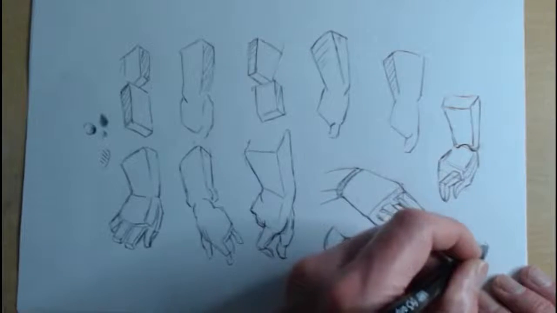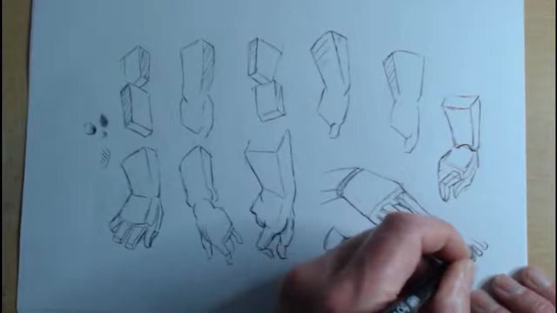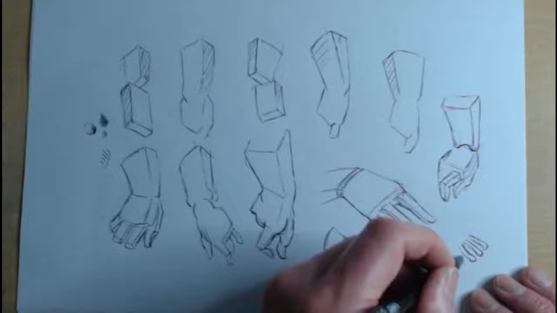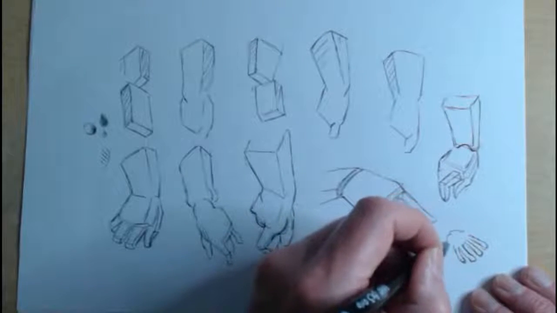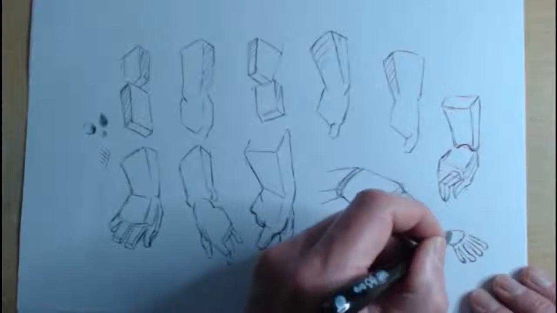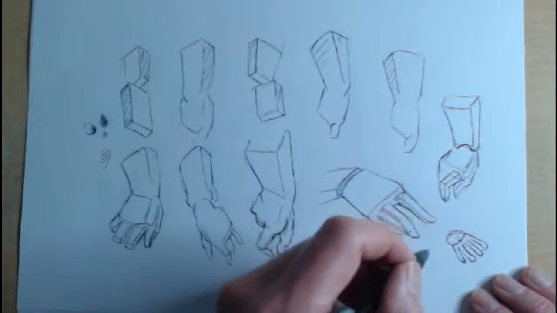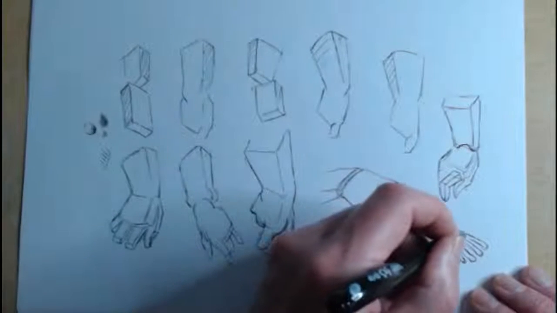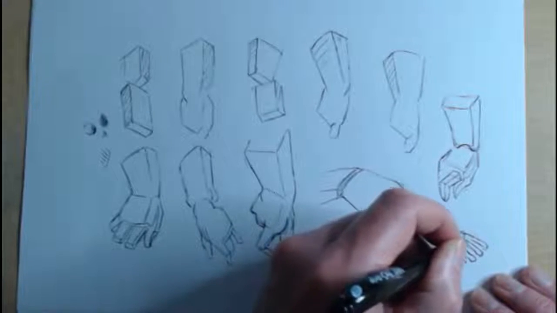It's very crude, but it's talented. It's that sort of thing. Then you've got these bones at the base, and the metacarpals fit something like that.